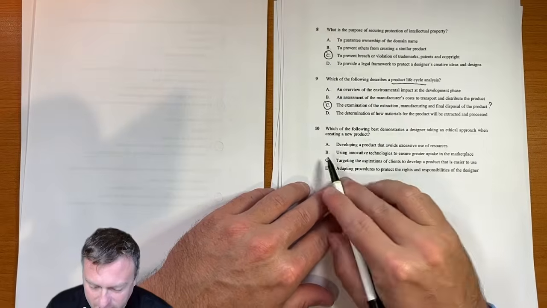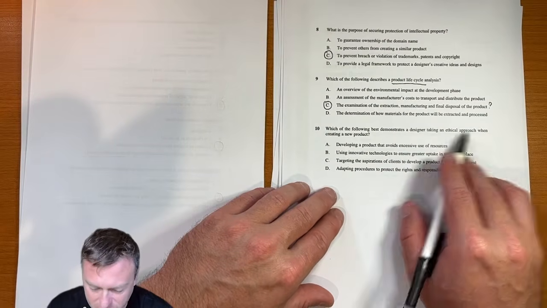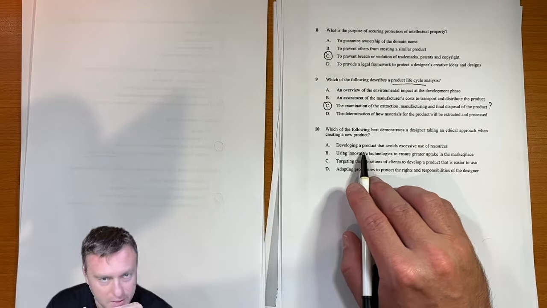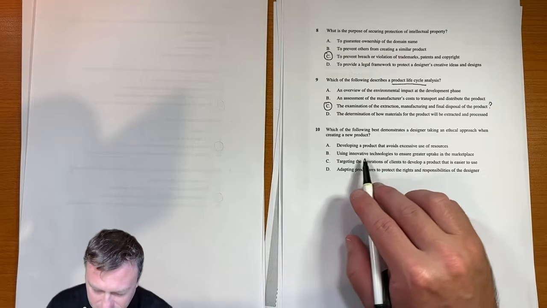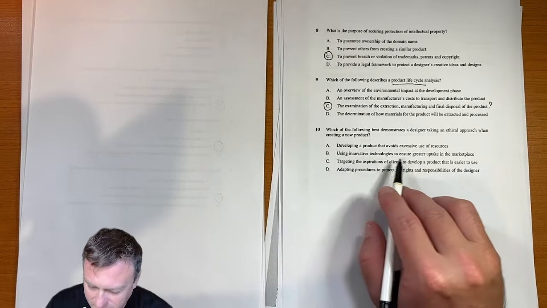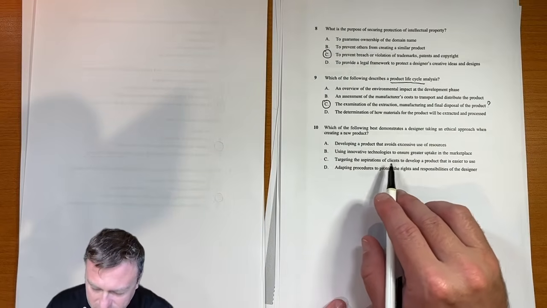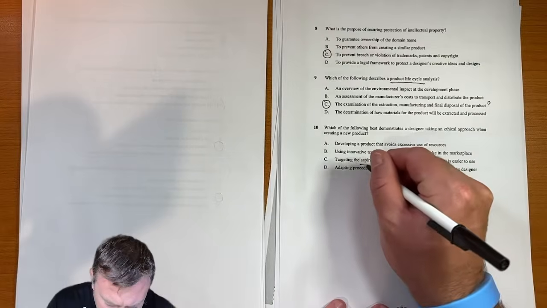So C. 10, which of the following best demonstrates that a designer is taking an ethical approach when creating a new product? Developing a product that avoids excessive use of resources, using innovative technology to ensure greater uptake in the marketplace, targeting aspirations of clients to develop a product that's easy to use. That's sounding kind of interesting.